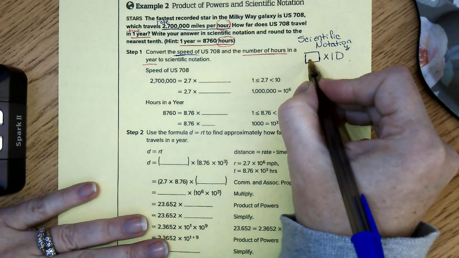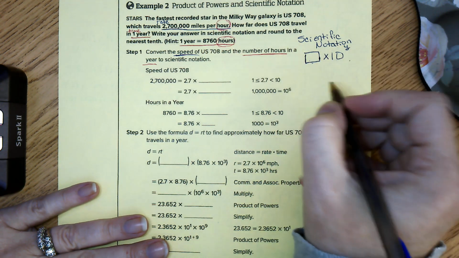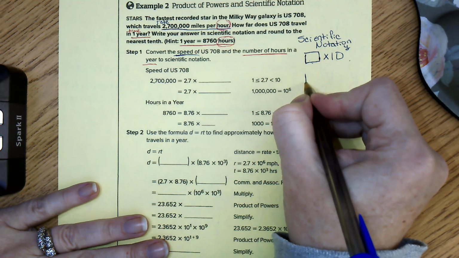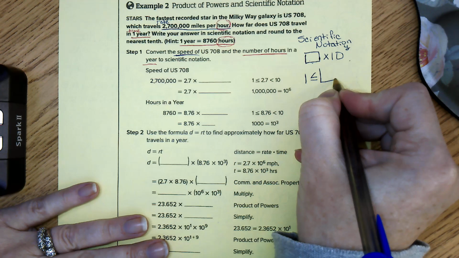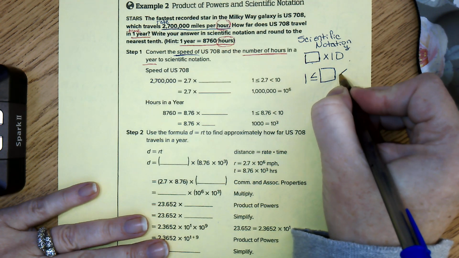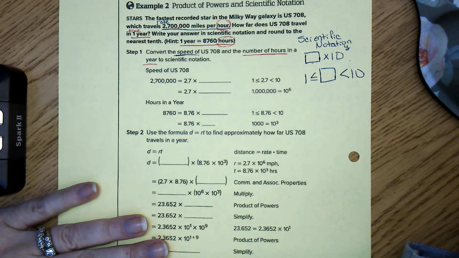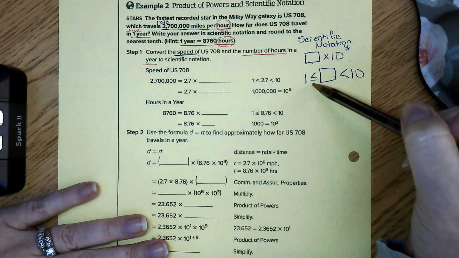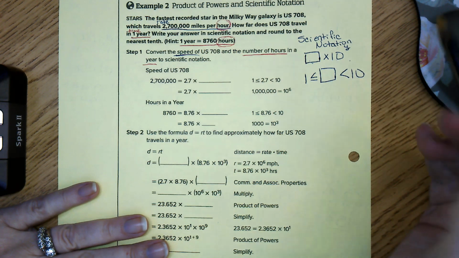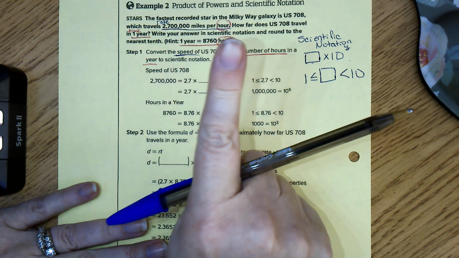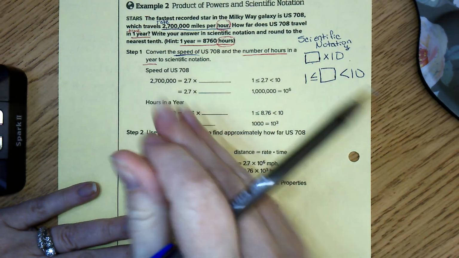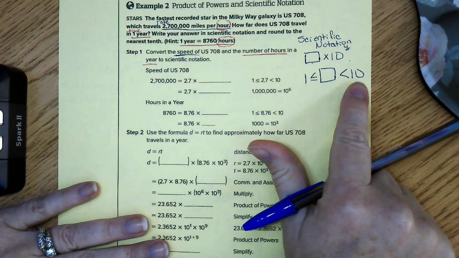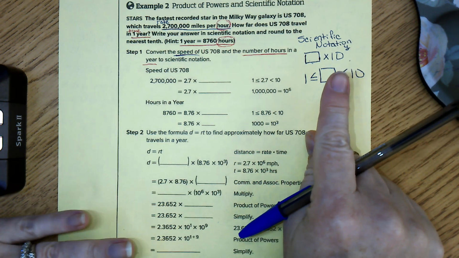All right, let's talk about this box a little more. So this number here, that's going to be in front of the times 10 to a power. Well, it's going to be greater than or equal to 1, but it's going to be less than 10. All right, so here's basically what we're doing. We want basically one digit in front of our decimal. One digit in front of the decimal is greater than or equal to 1, but less than 10.